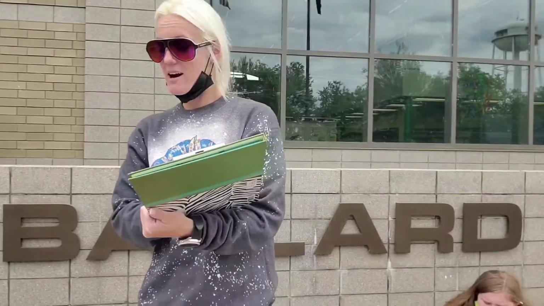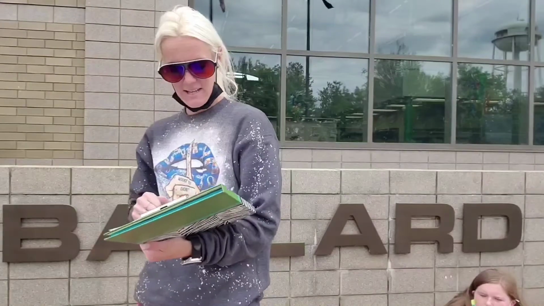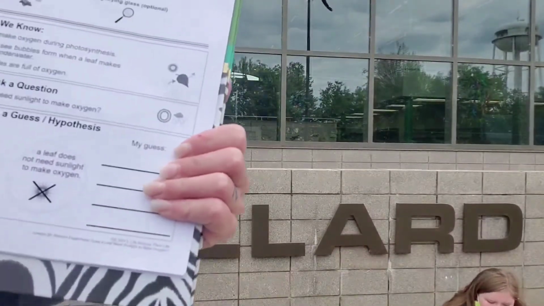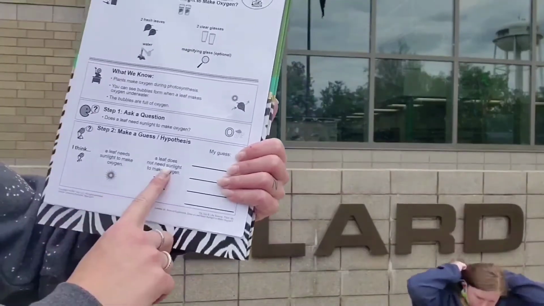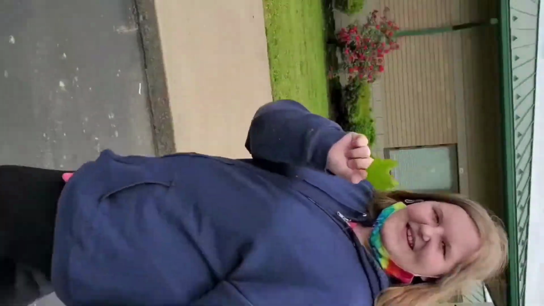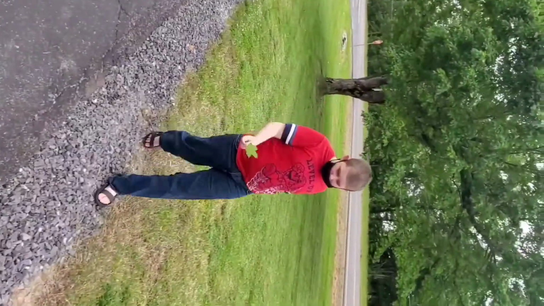So we are going to make our hypothesis right now, which is a guess. We're going to make an educated guess. I think a leaf needs sunlight to make oxygen, or a leaf does not need sunlight to make oxygen. All right, so we have made our hypothesis, and everybody is getting a leaf to put into our jar, or our clear glass. Kaylina got a leaf. Trenton, you got your leaf. Awesome. All right, get 1 leaf.